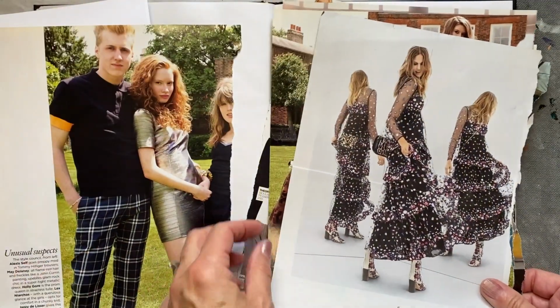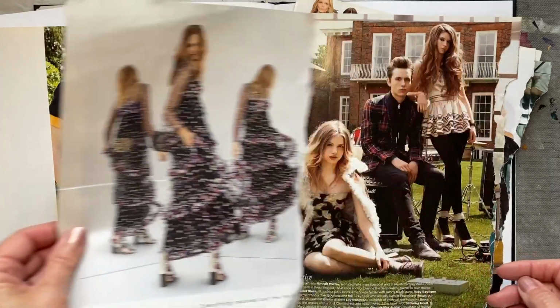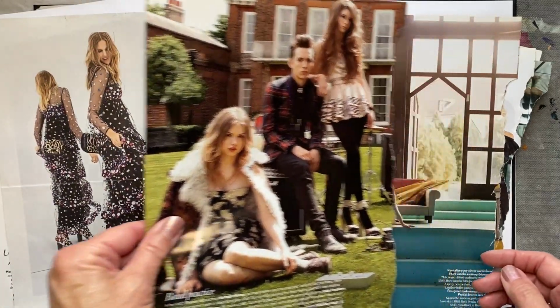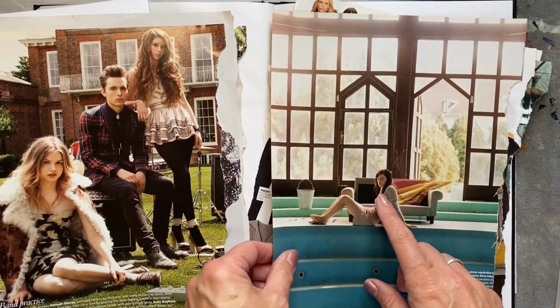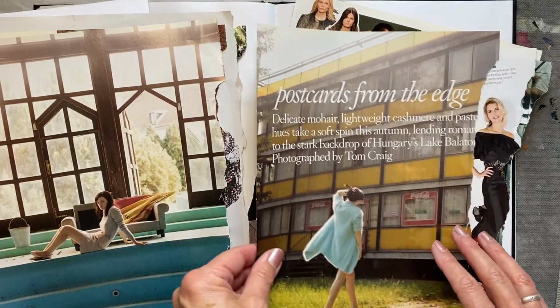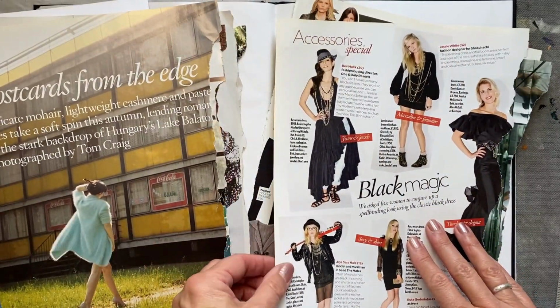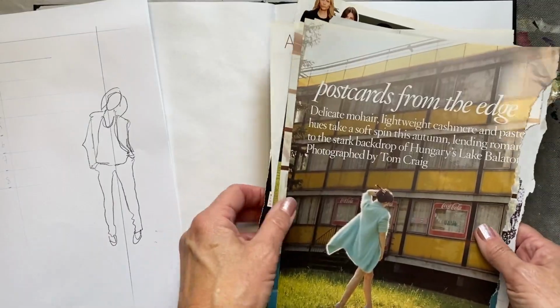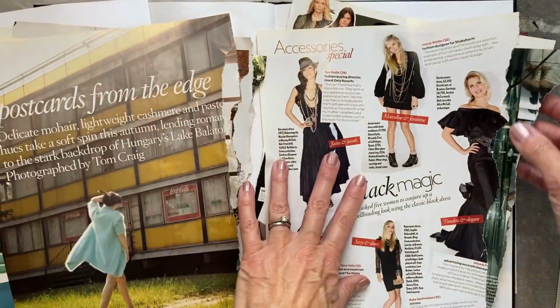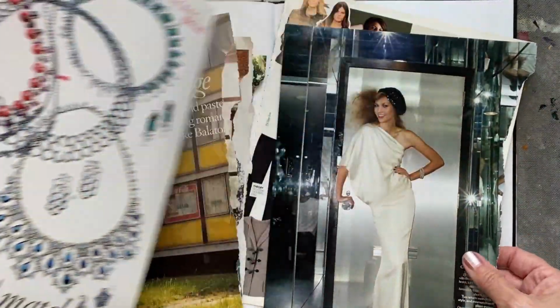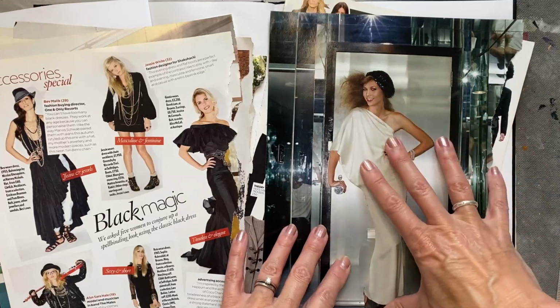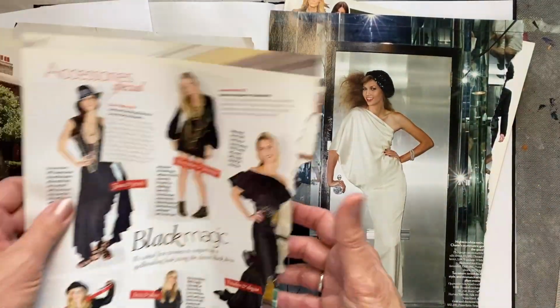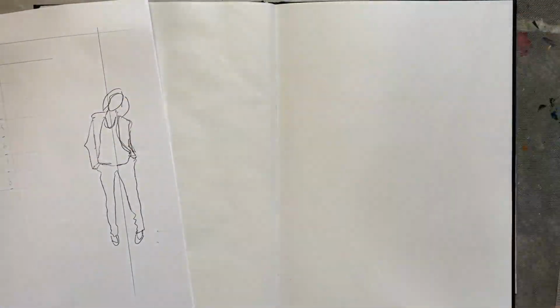Because what we're going to do is a little bit of an analysis on proportion. Because most beginners make the head too big. It's very, very common. And the other good thing about using magazines is you're going to get interesting poses. And I'm going to show you how we can use these poses in creating our own original pieces.